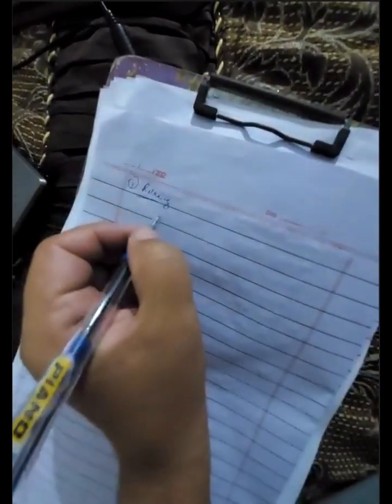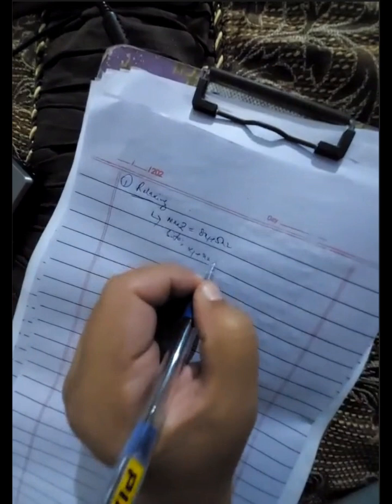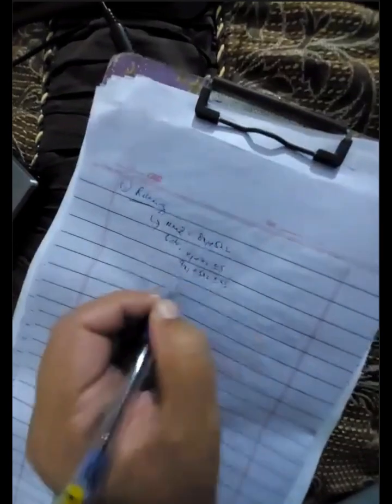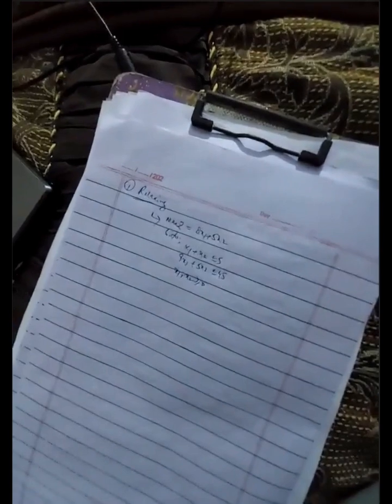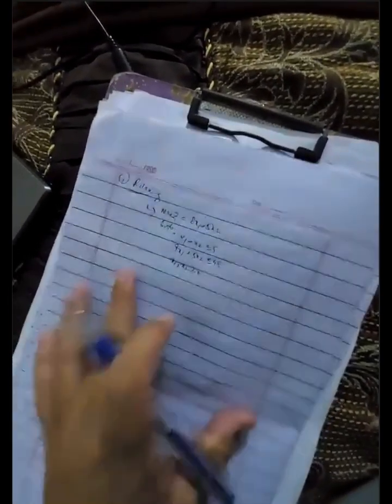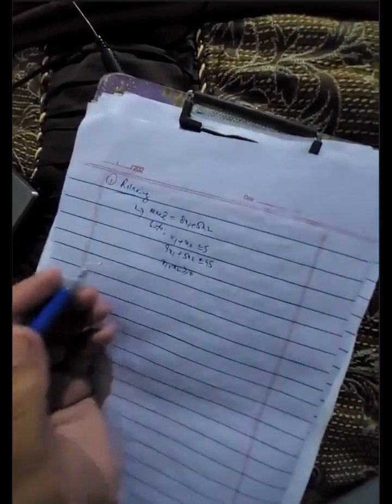Maximize z = 8x1 plus 5x2 subject to x1 plus x2 less than or equal to 6, and 9x1 plus 5x2 is less than or equal to 45, and x1, x2 greater than or equal to 0. So we removed the integer constraint of it and we will solve it using the normal graphical method.